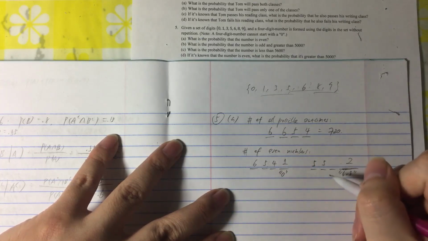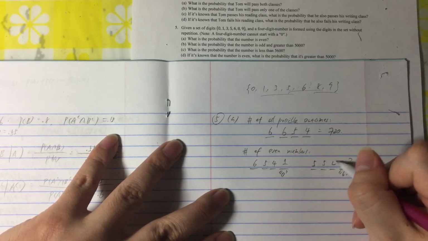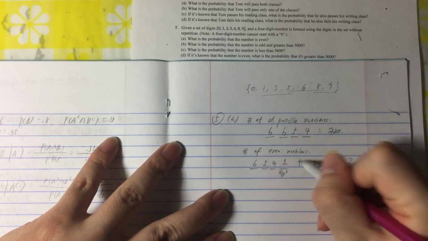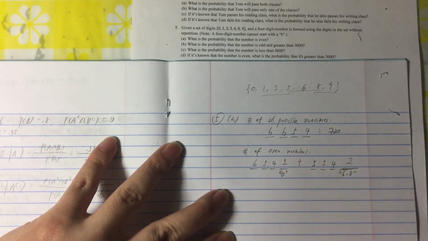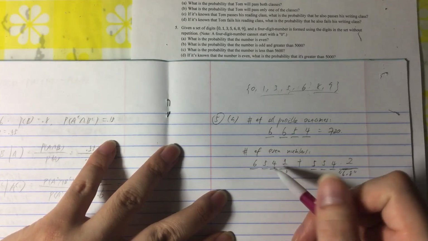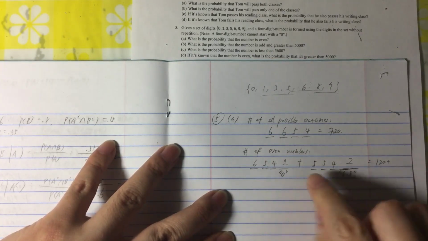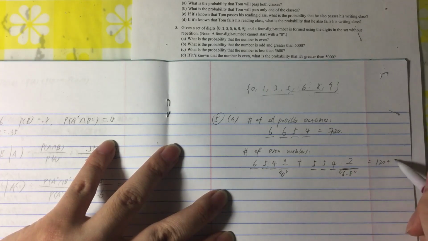There are 5 choices here. Then, for the next digit, since I use 3 digits already, there are 4 choices here. Since there are 2 cases, we can add them up. So by counting principle, we multiply, then add them up. 6 times 5 times 4, that's 120. 5 times 5 times 4 times 2, that's 200. Together is 320.